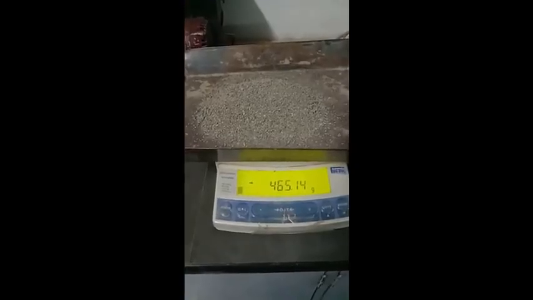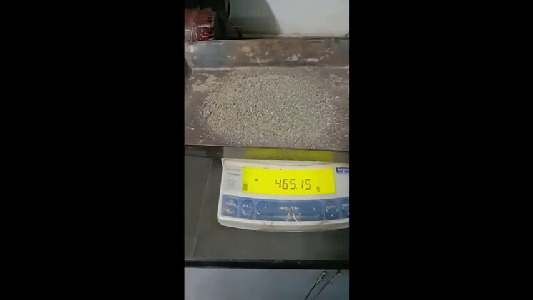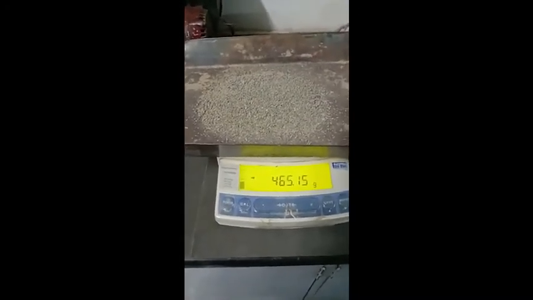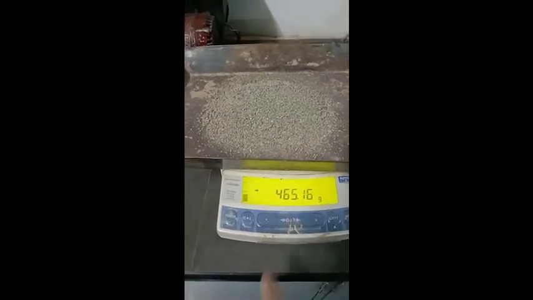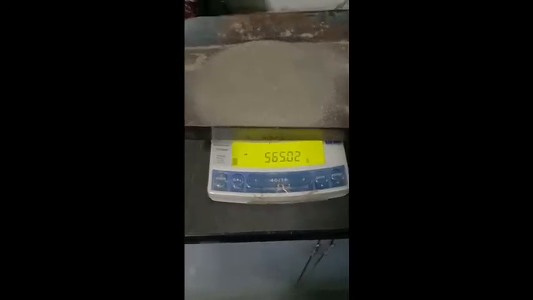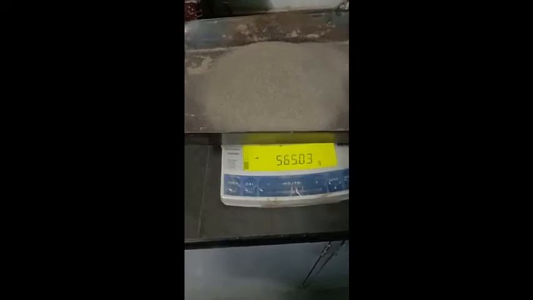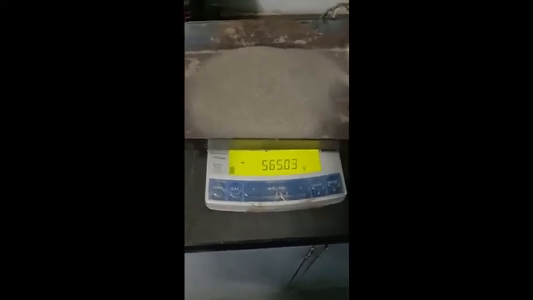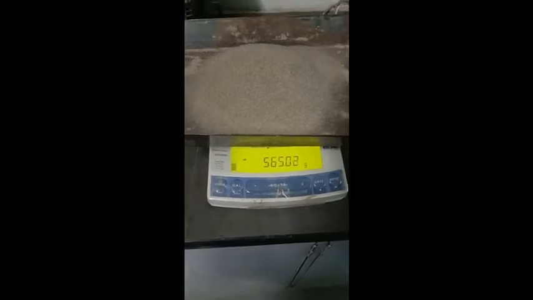And this is the weight retained in sieve number 16: 465.15, or you can say 465 grams. That is the weight retained in sieve number 30: 565.03, or 565 grams.